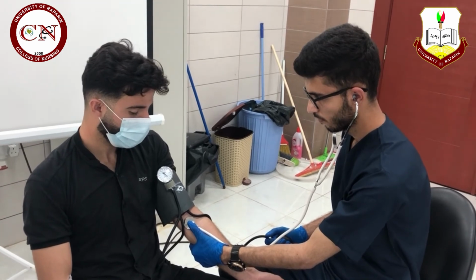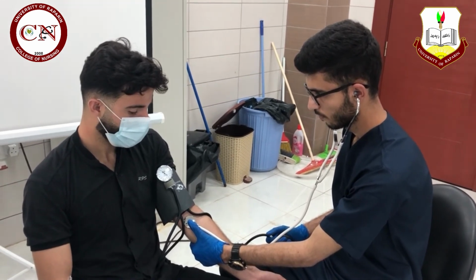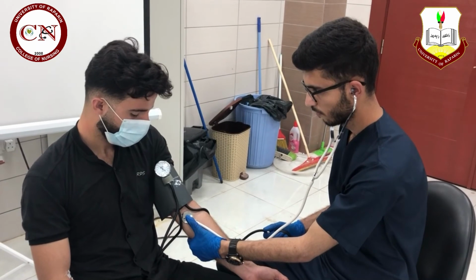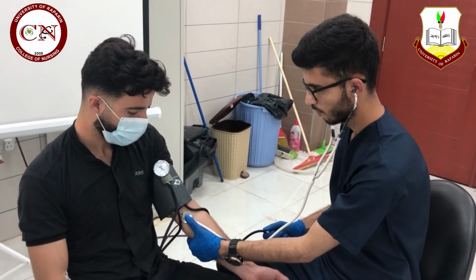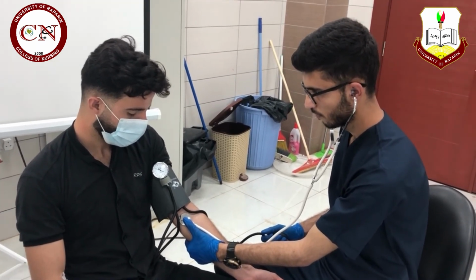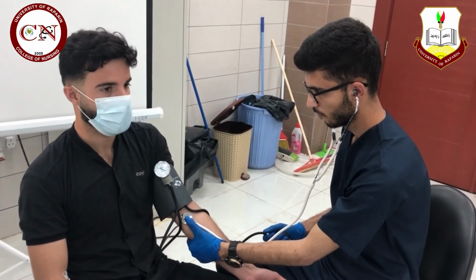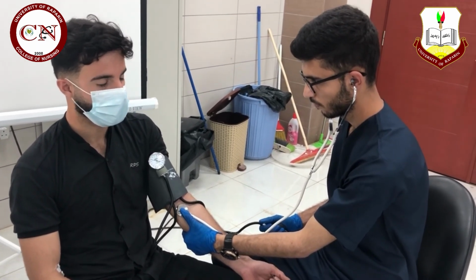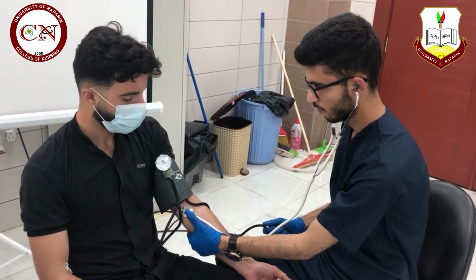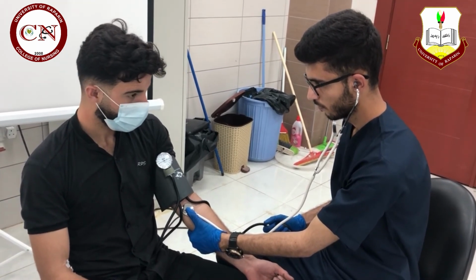As you begin to see the needle bounce, listen closely, and you'll hear the patient's heartbeat through the stethoscope. Take note of the number when you begin to hear the heartbeat. This is the patient's systolic blood pressure. The reading on the gauge when you no longer hear the heartbeat is the patient's diastolic blood pressure.